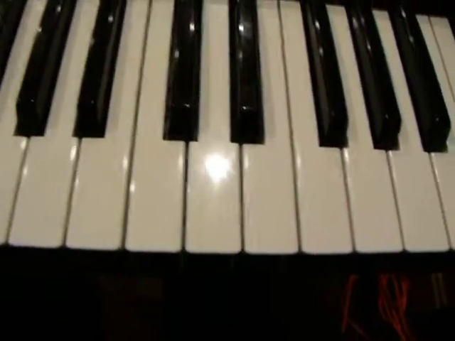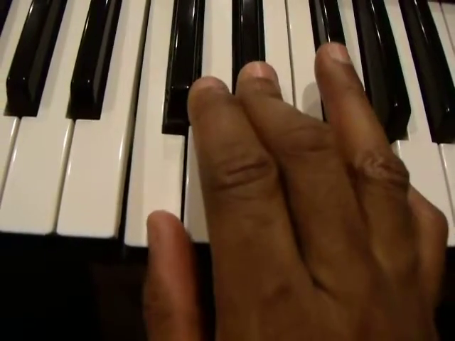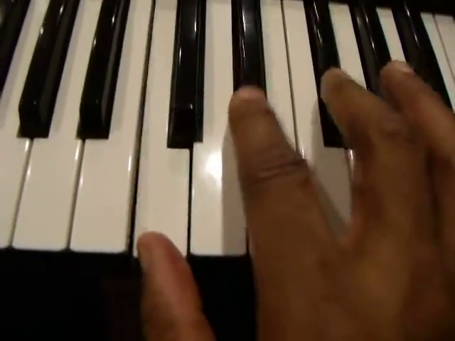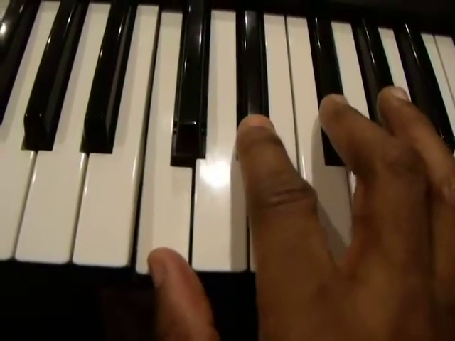And notice that the major and the minor have a different quality. But notice the diminished has such a tension.